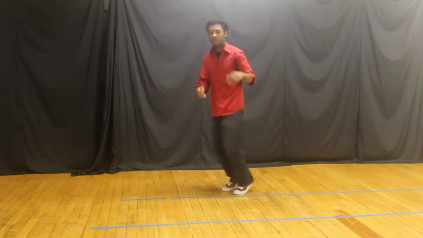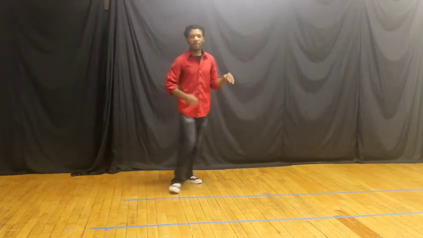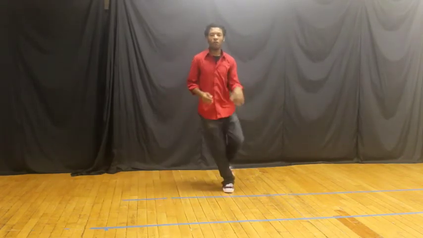You need to be on the balls of your feet because if you're not on the balls of your feet, you're going to be heavy. You can't move that fast because your whole foot is down.